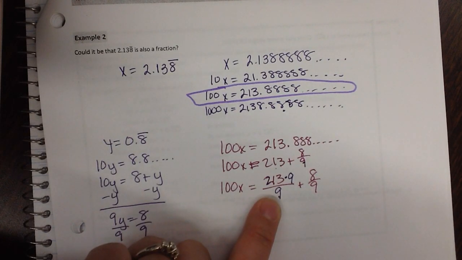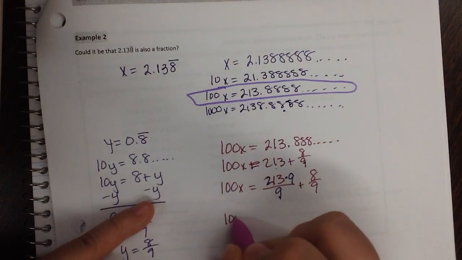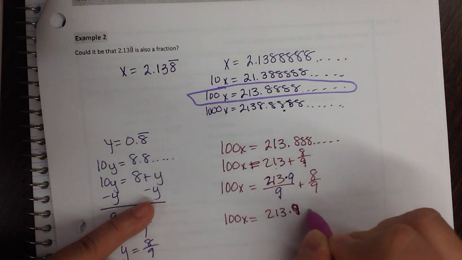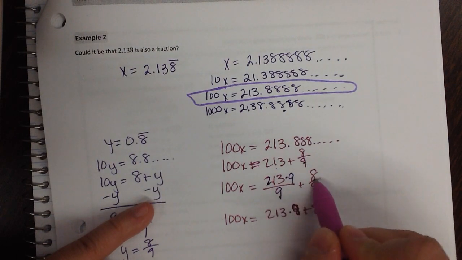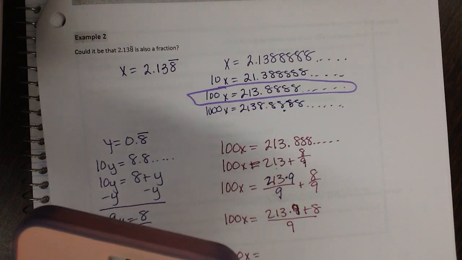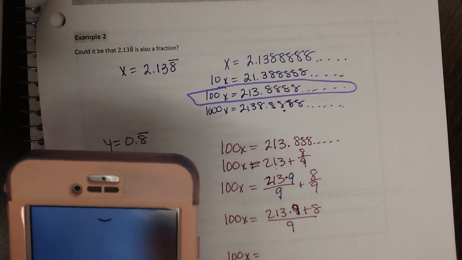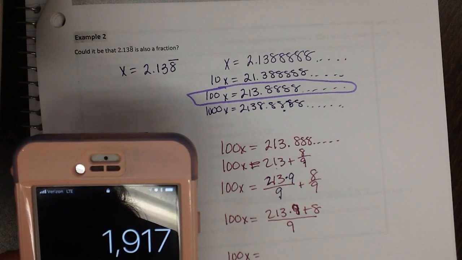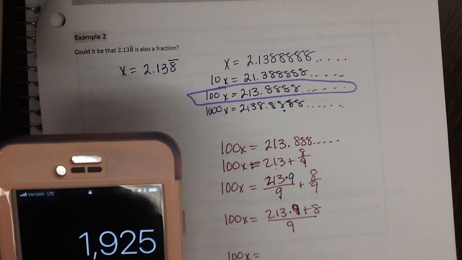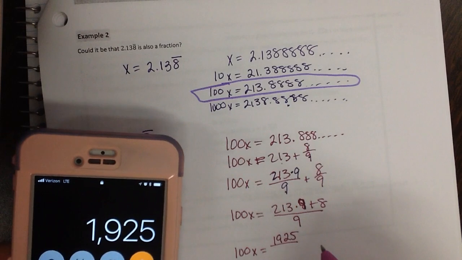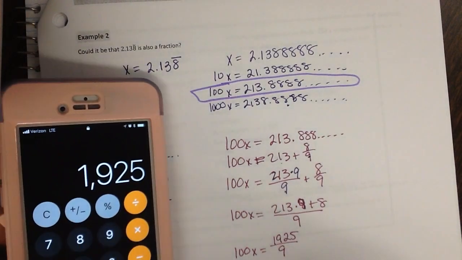So now 100x equals 213 times 9 plus 8, all across in the numerator, and that's all over 9. So 100x equals 213 times 9 plus 8 equals 1925 over 9.